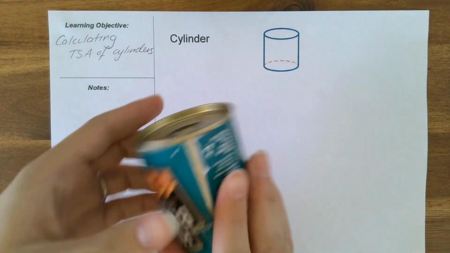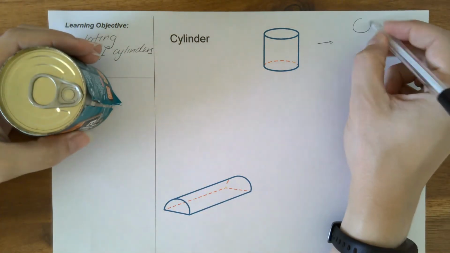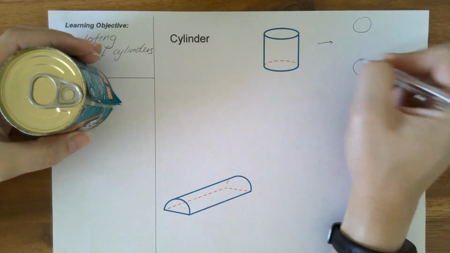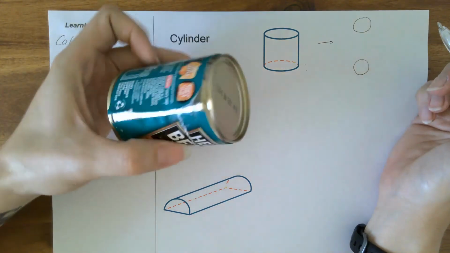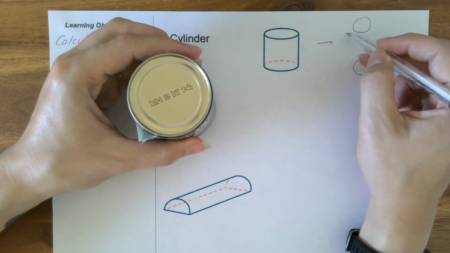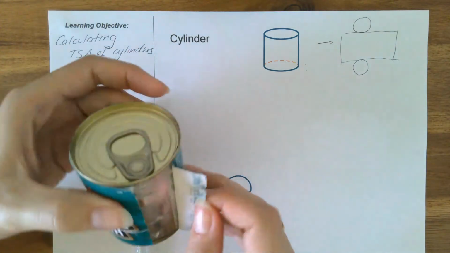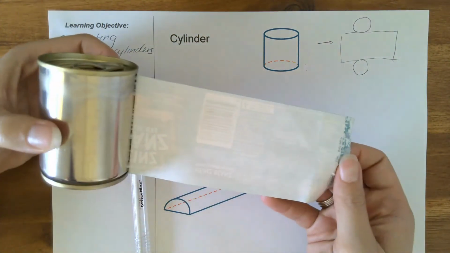So if we had to draw a 2D net of this cylinder, it would look like the two circles of the top and the bottom, right? Top of the tin, bottom of the tin. But then we also have this label that runs all the way through. That label is actually a nice clear rectangle all the way through, okay?